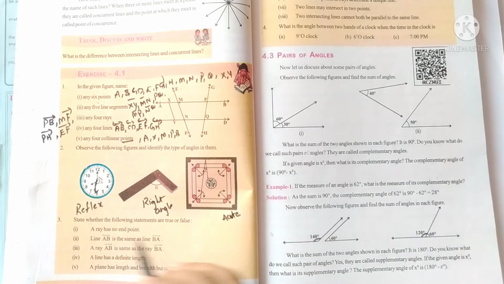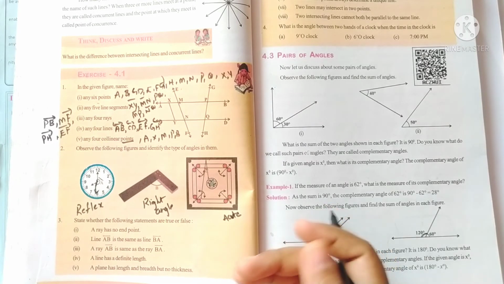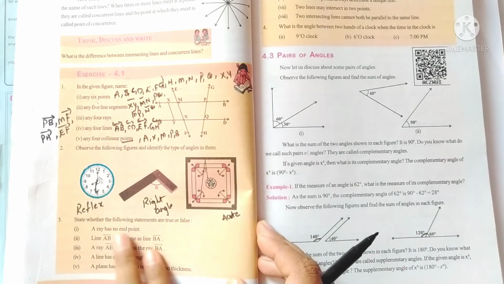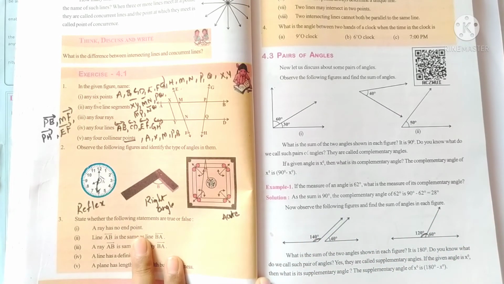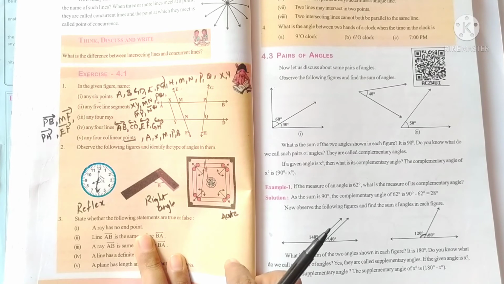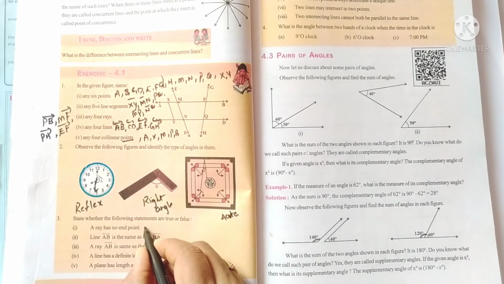Next, state whether the following statements are true or false. Just true or false, no need of justification here. A ray has no endpoint: false. It has one endpoint, right?